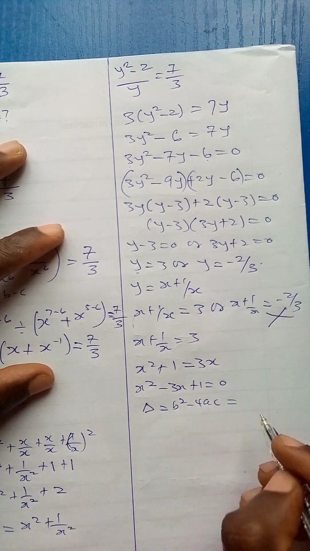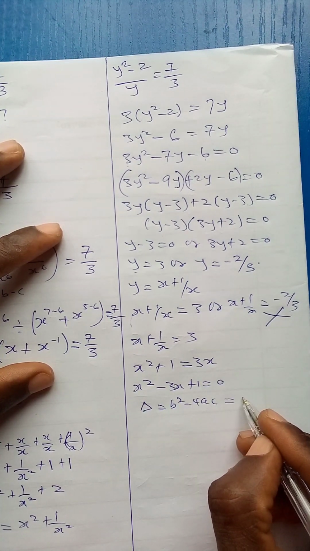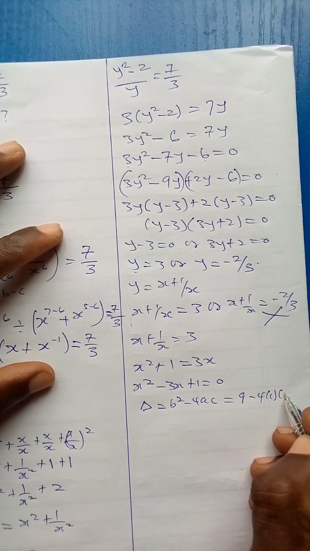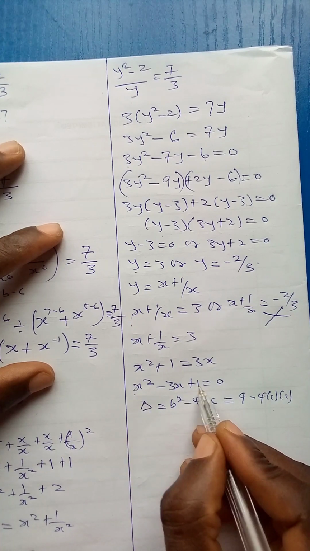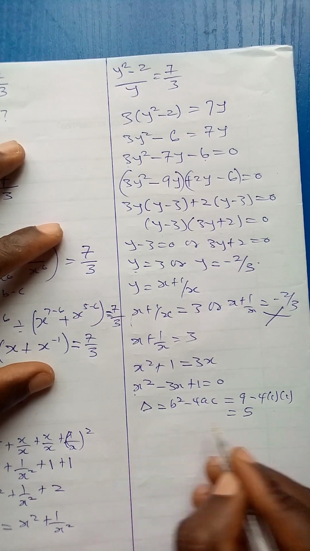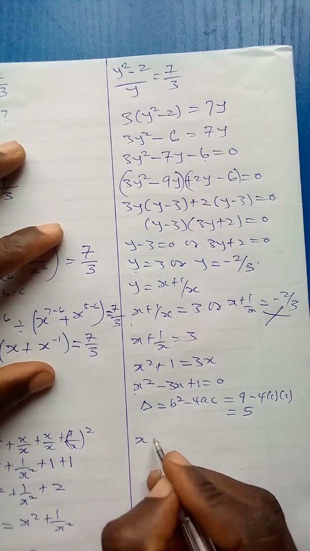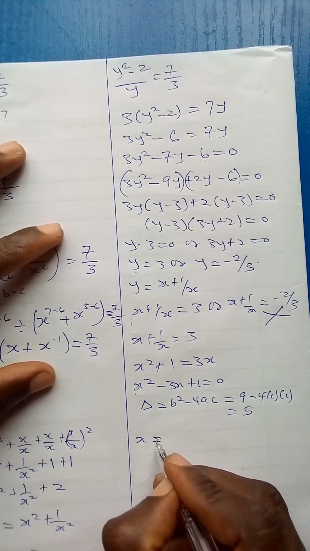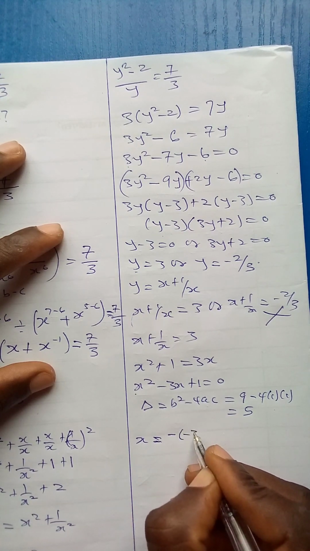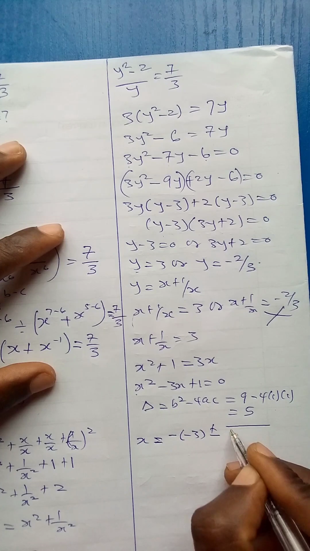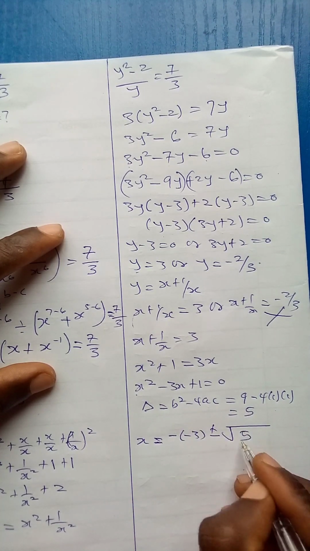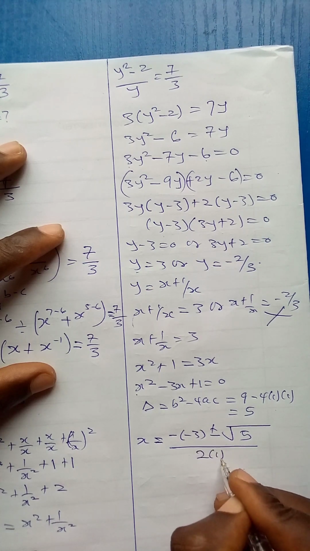So my b is minus 3. I have 9 here, and then minus 4 times 1 times 1, because a is 1 and c is 1. So what I have here is 5. So the discriminant is 5. Therefore, x equals to, applying the formula method, minus b, that is minus 3, plus or minus the square root of the discriminant, which is b squared minus 4ac, is 5, all over 2 times 1.